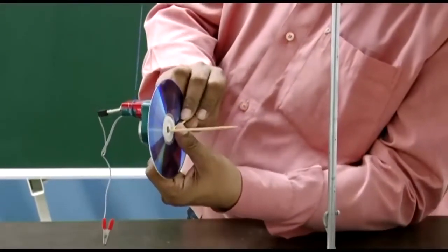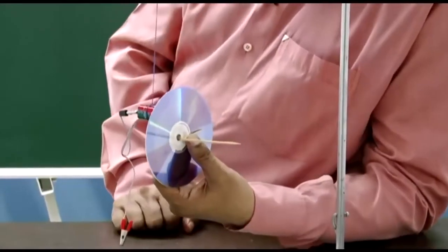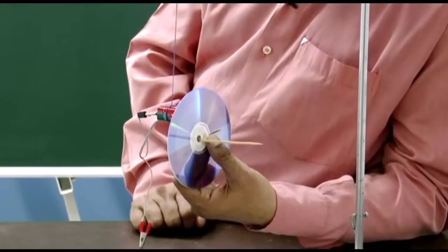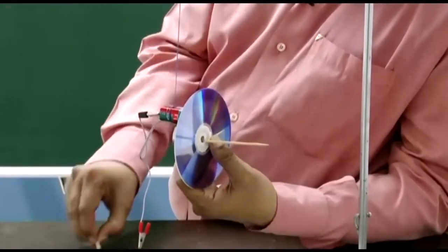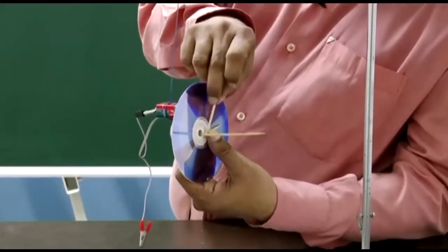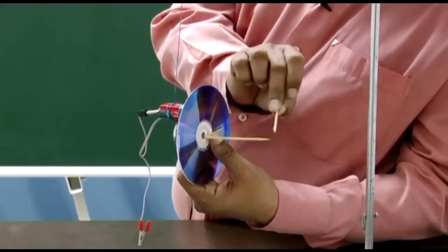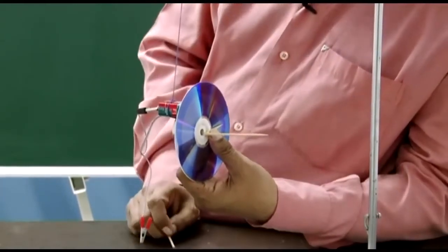Here is the torque direction, and that is also the direction of change in angular momentum in some time dt. So this is L and this is dL. If dt is small, this dL is also very small. When you add this L vector and this dL vector, what is the new angular momentum?